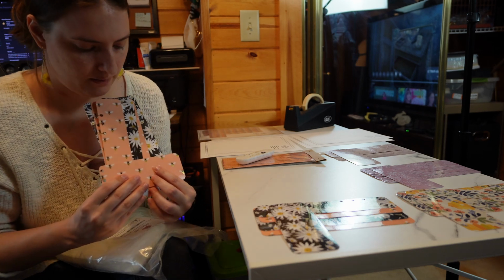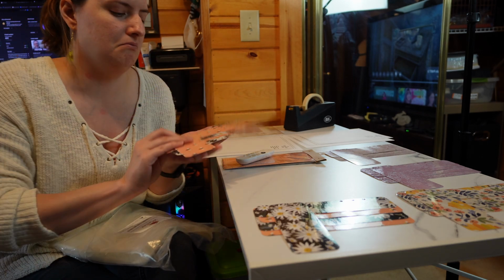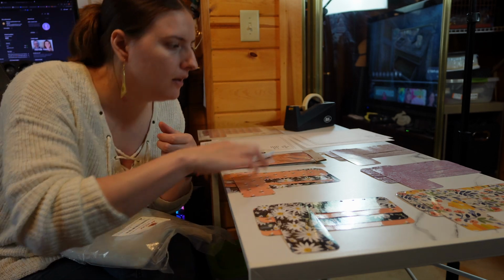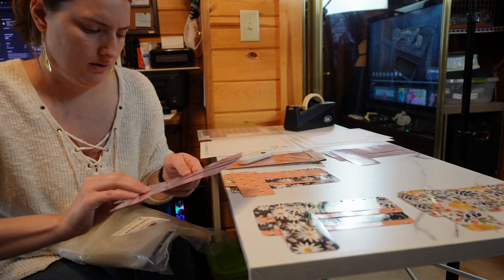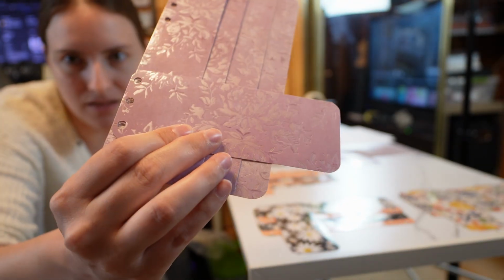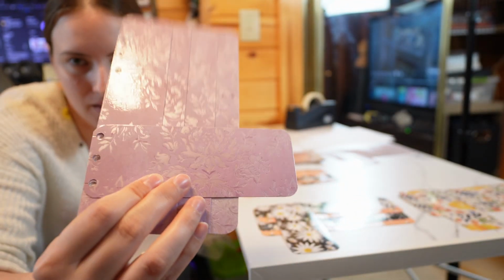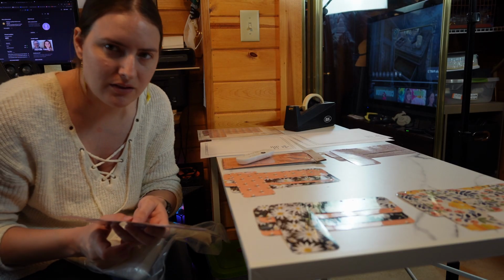It would just be like Bee and Daisy A5 planner tab. And this one, I don't know what to call this. Just purple and silver, because there's a slight shimmer at an angle. So it's kind of like a purple. I just don't feel like those are good names.